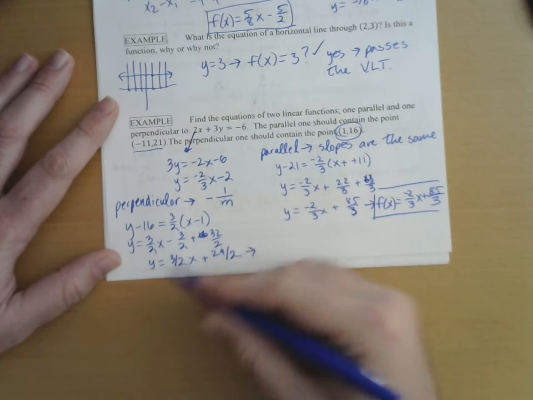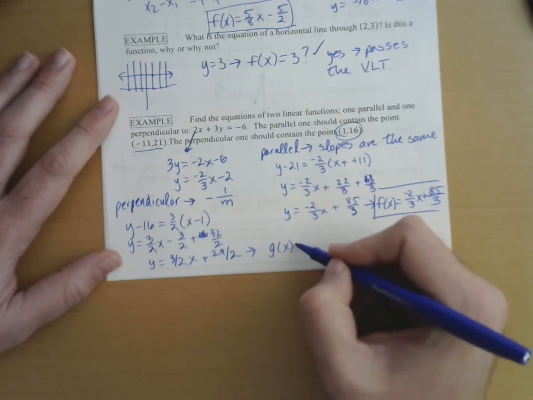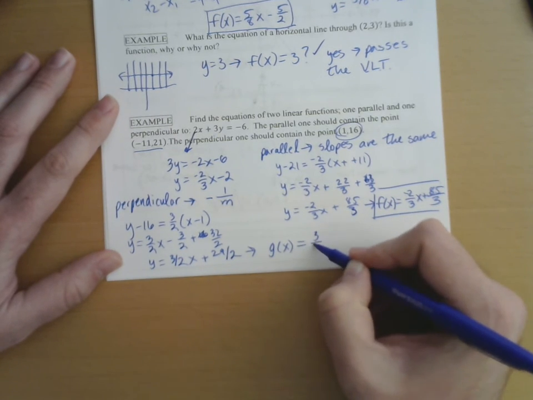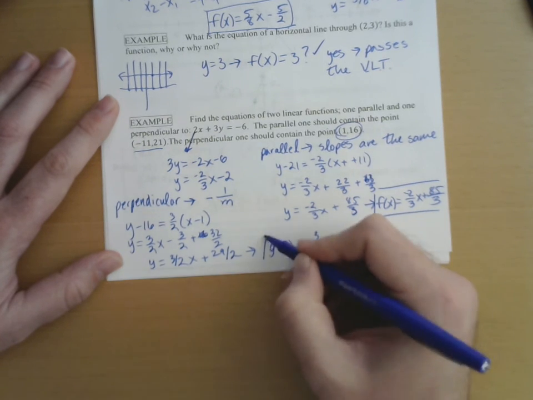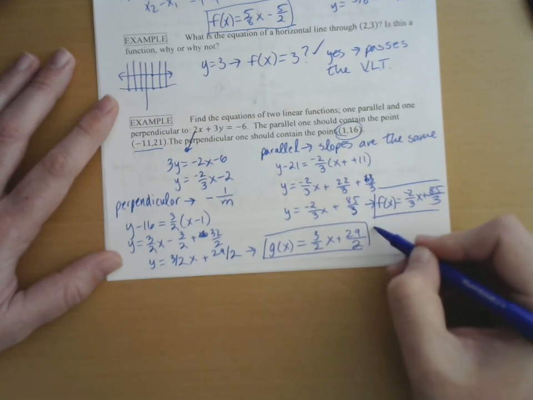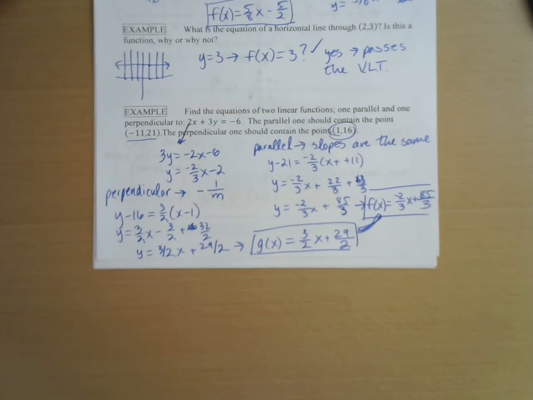And again, we don't want the linear equation, we want the linear function, and I'm going to switch it to a g of x since I already used f of x in the same problem. And that's going to be 3/2 x plus 29 over 2. So these are our two answers here. You could have used f again. It doesn't really matter as long as you make clear that they are different lines. But this is our parallel line and this is our perpendicular line.